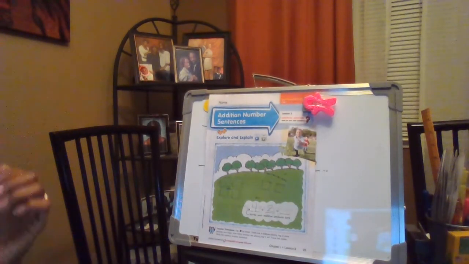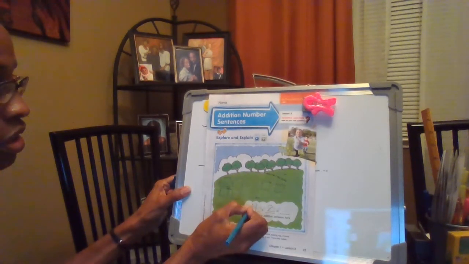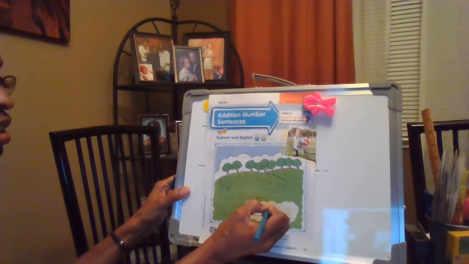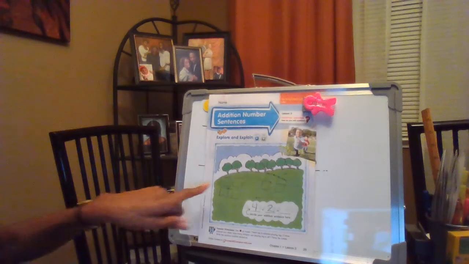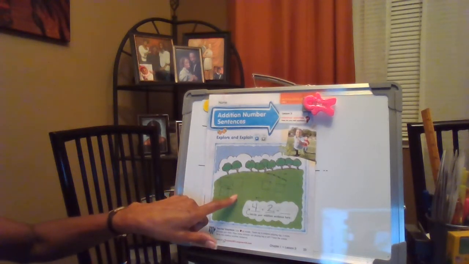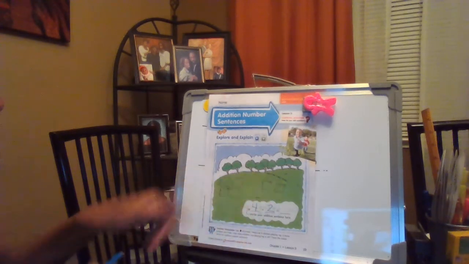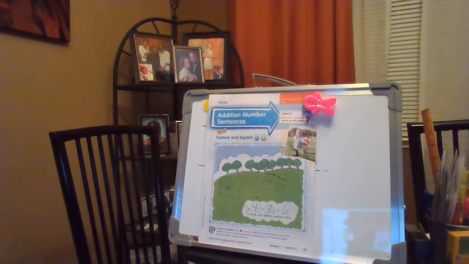How many do I have in all? So we try to make this a little darker. So I have to count them. 1, 2, 3, 4, 5, 6. So I write the number 6. There are 6 children playing tag in all.